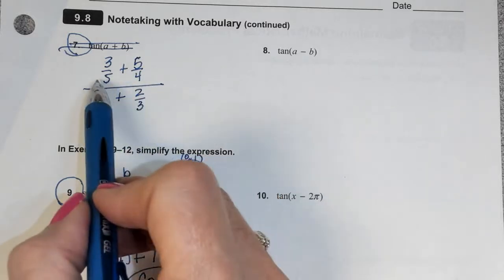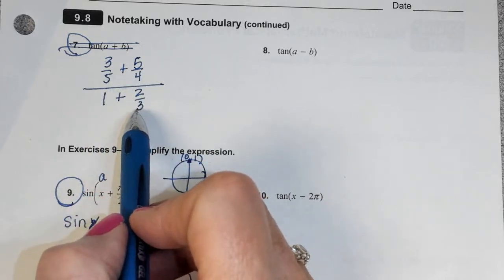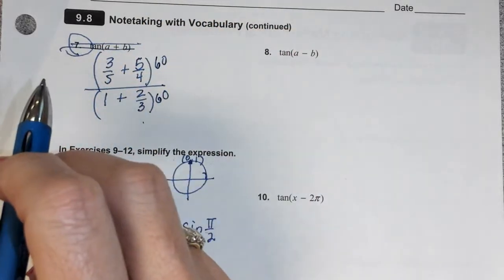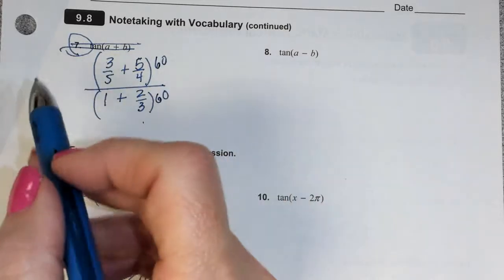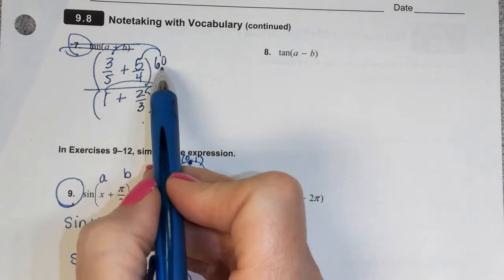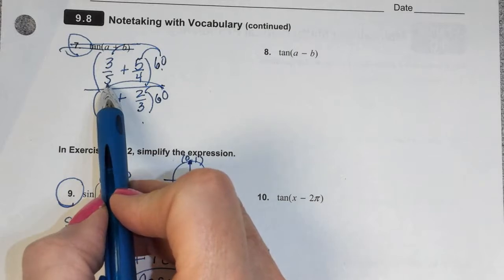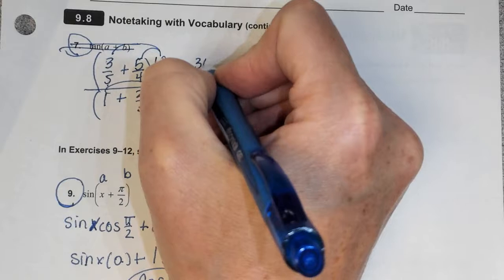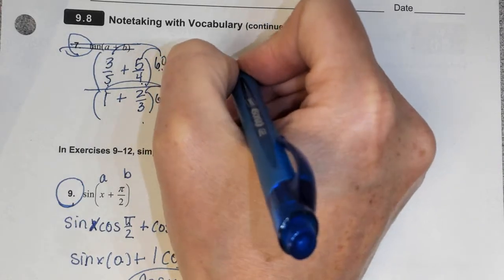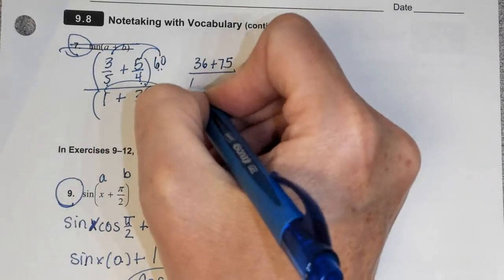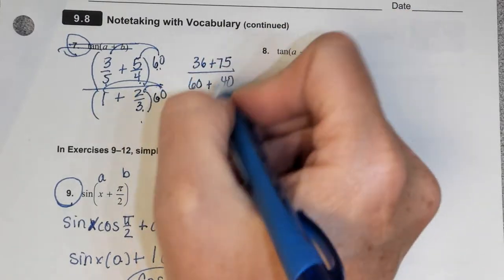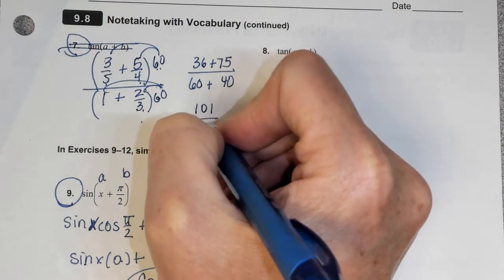What's the common denominator? 60 would be the common denominator. So I'm going to multiply the top by 60 and the bottom by 60. How did you get that common denominator of 60? Just multiply the denominators, right? So now I'm going to distribute this through. What is 60 divided by 5? 12 times 3 is 36. And then what is 60 divided by 4? 15 times 5, 75. And then here, 60 times 1 is 60. 60 divided by 3 is 20, times 2 is 40. So this answer would be 101 over 100.